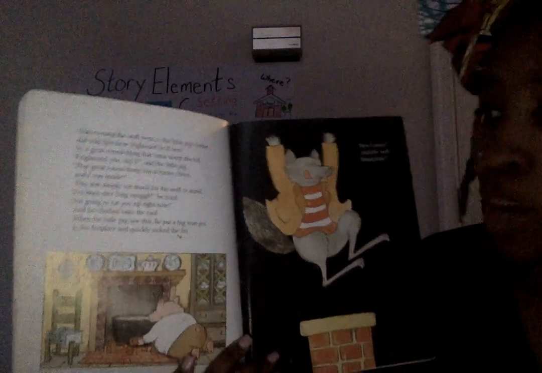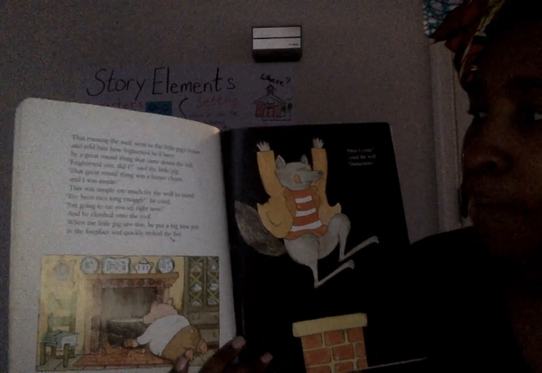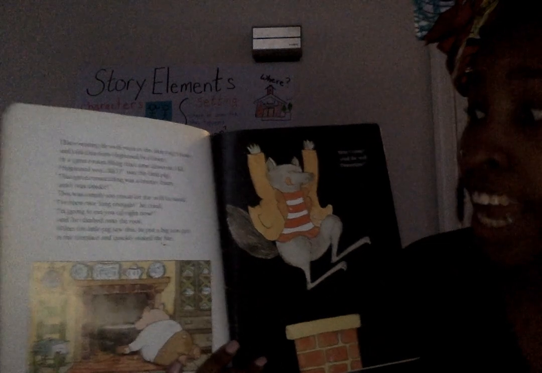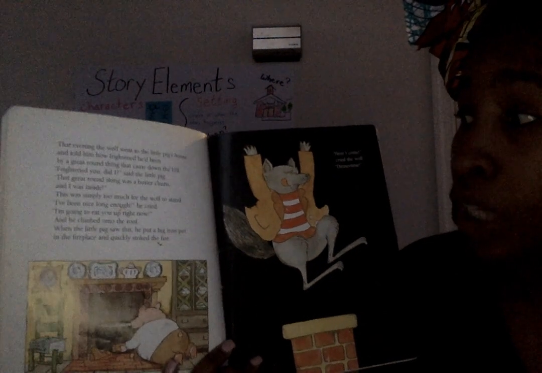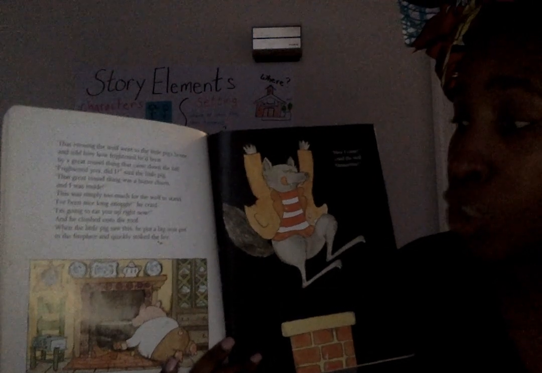This was simply too much for the wolf to stand. "I've been nice long enough," he cried. "I'm going to eat you up right now." And he climbed onto the roof. When the little pig saw this, he put a big iron pot in the fireplace and quickly stoked the fire.